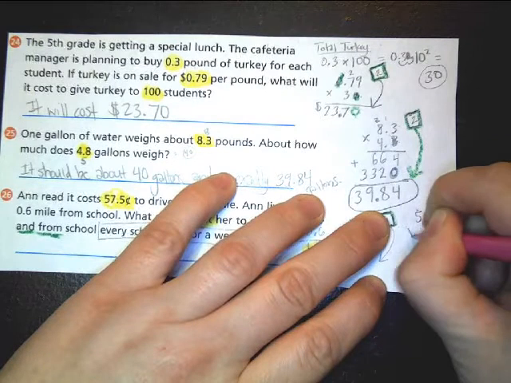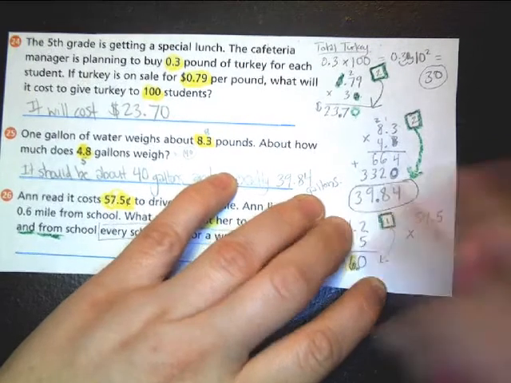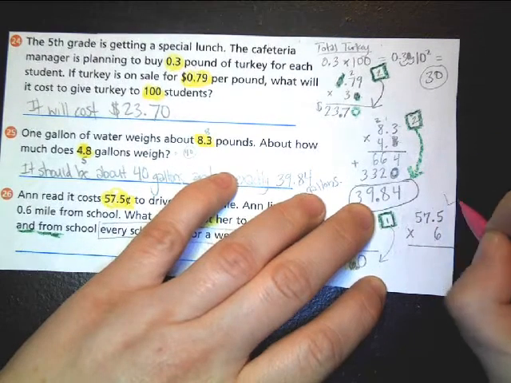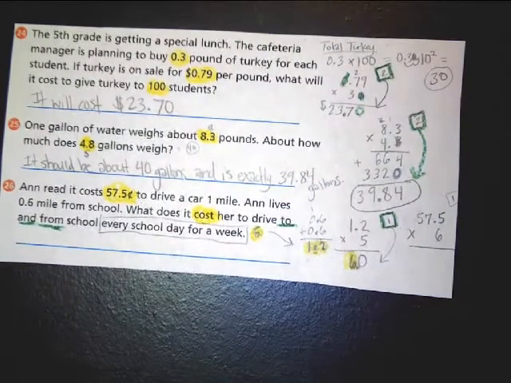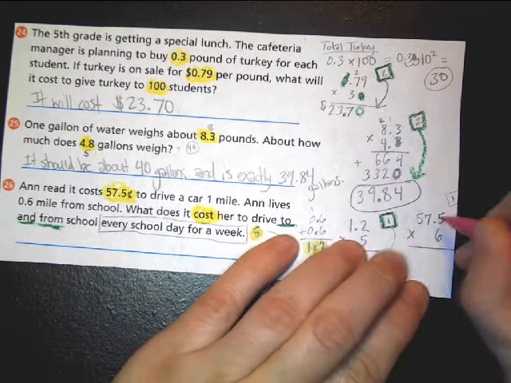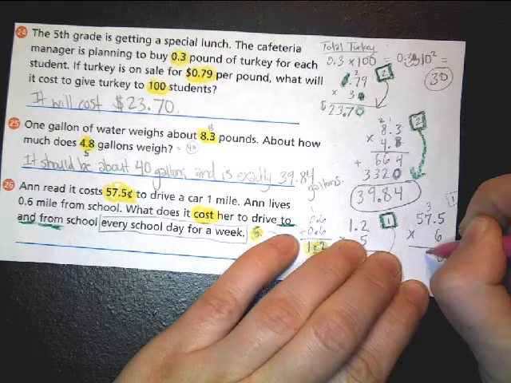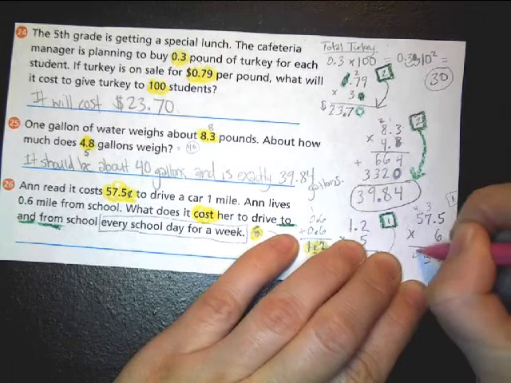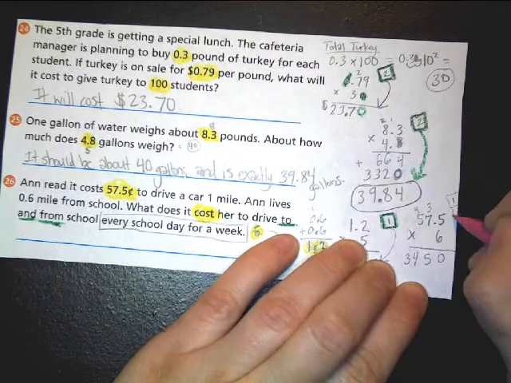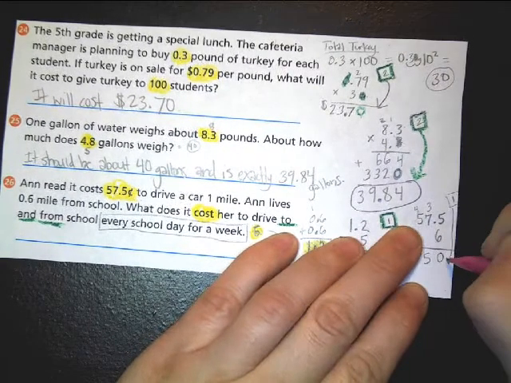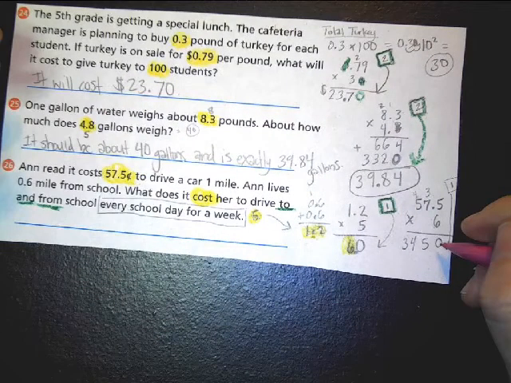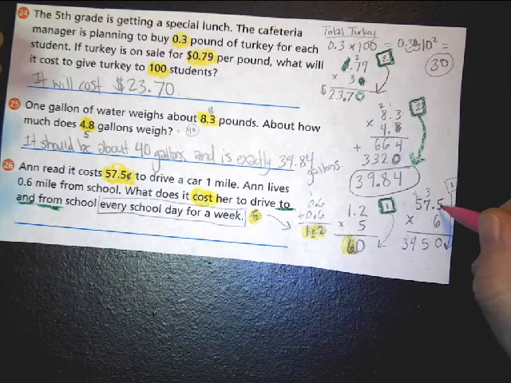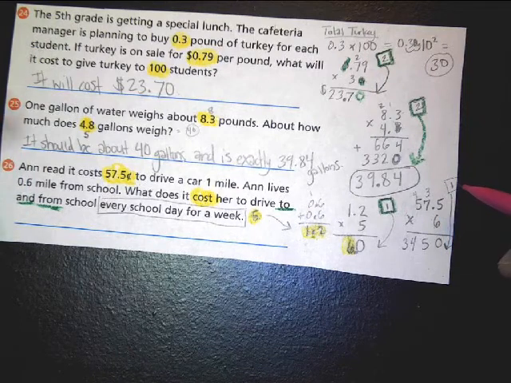This is an awesome, challenging problem. So 57.5, actually, I'm going to write that more over to the side. 57.5 times 6. Do you know what number goes in the decimal box? A 1. There's no zeros, so you just do 575 times 6. See if we get the same answer. Don't forget the decimal box.